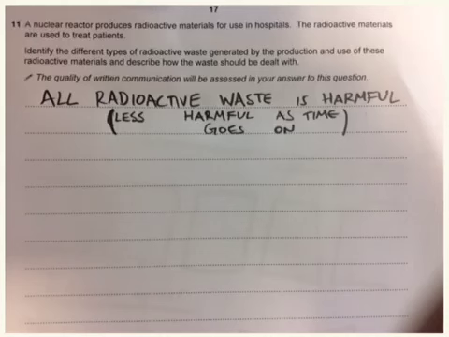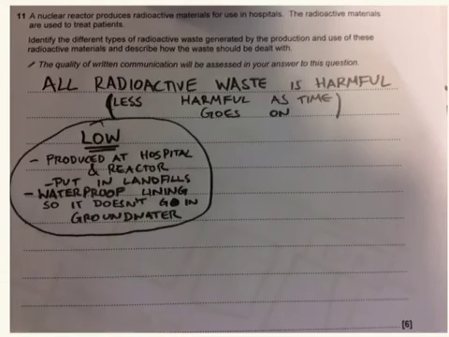Obviously, it becomes less harmful as time goes on as it radiates away. So it becomes less radioactive with time. That is the first thing you need to write down. Get down the basic idea of what radioactive waste is. Once we've done that, we can then divide it into low, medium and high.